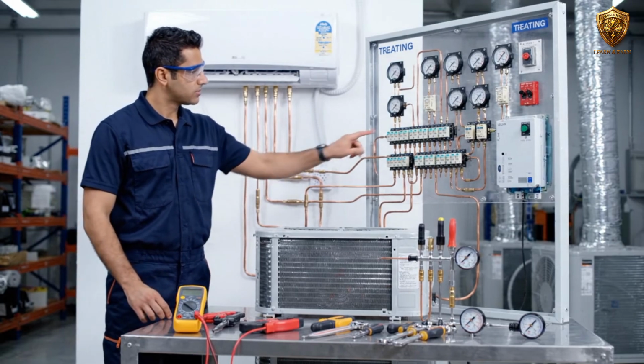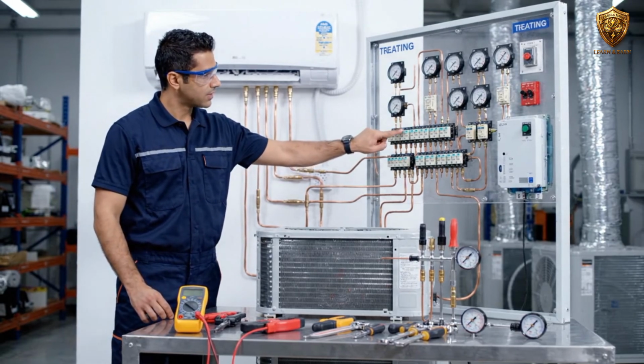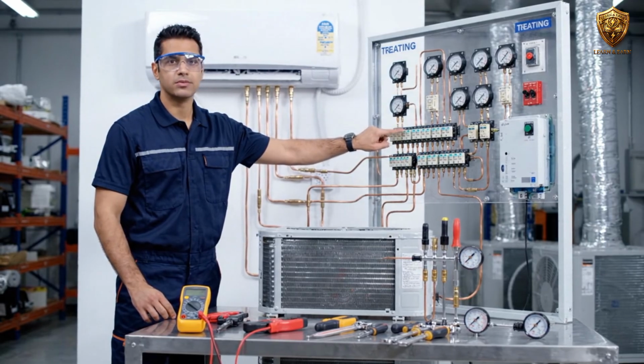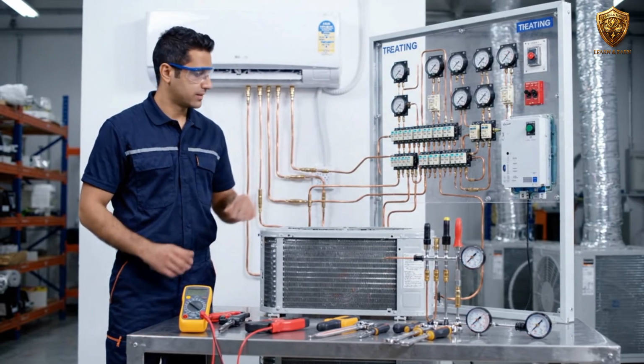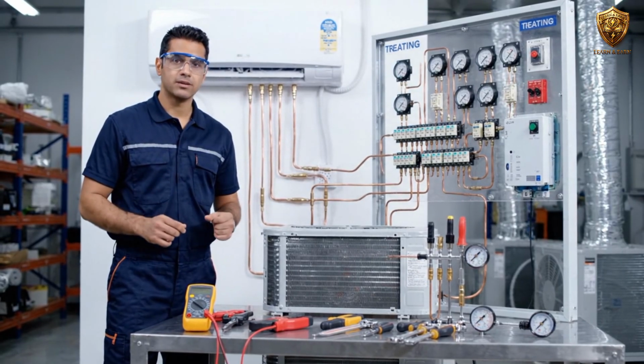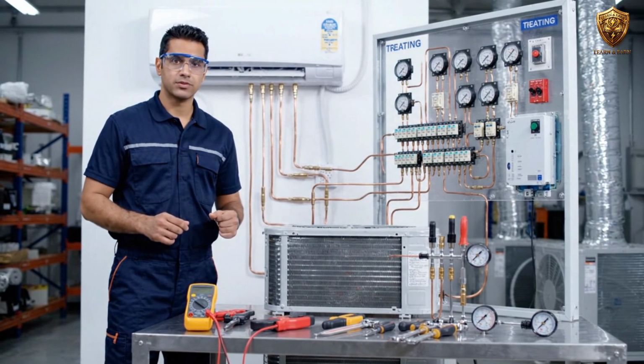Once you learn to read those symptoms, your troubleshooting becomes more accurate, your repairs become more efficient, and you become a more valuable technician. That is the real purpose of technical training, not just to fix one AC today, but to understand the system well enough to diagnose the next one with confidence.